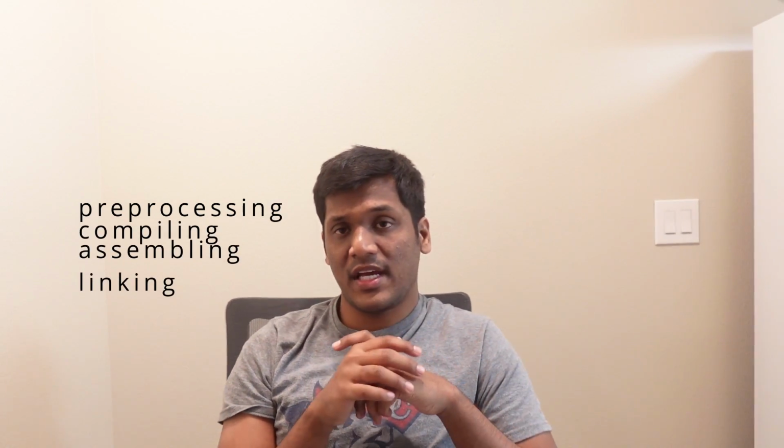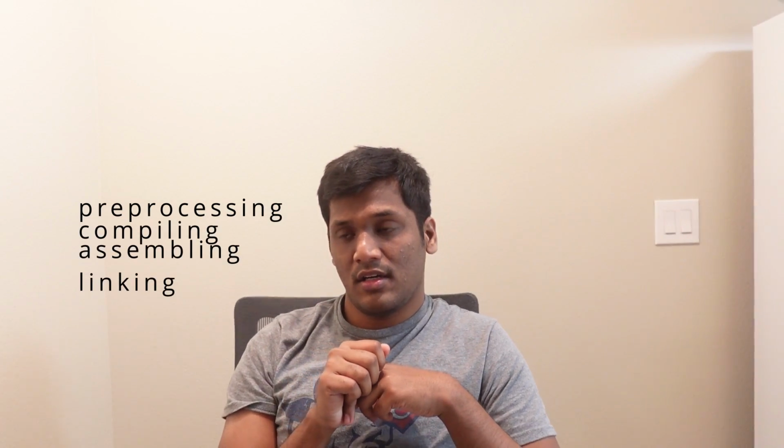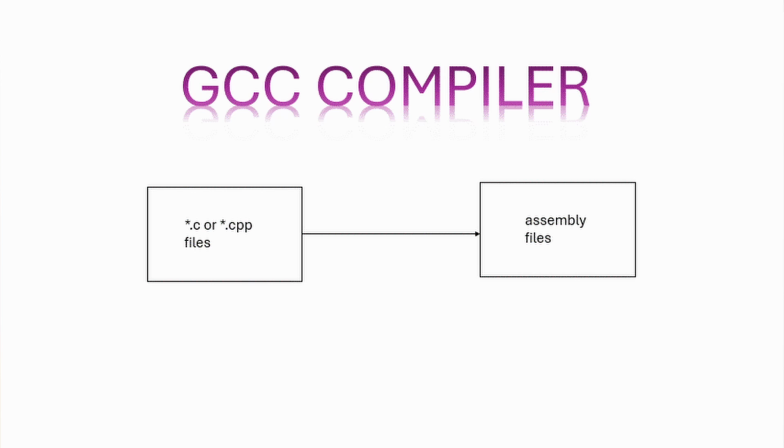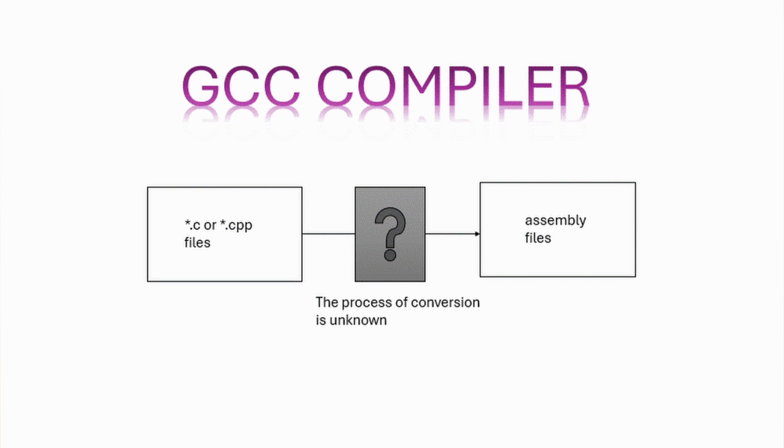If you want to make any changes between these intermediate steps, it's impossible because of the monolithic nature. The intermediate steps between the conversion of a .c or .cpp file into assembly code are not exposed, so if you want to make any changes between those steps, it's highly impossible.